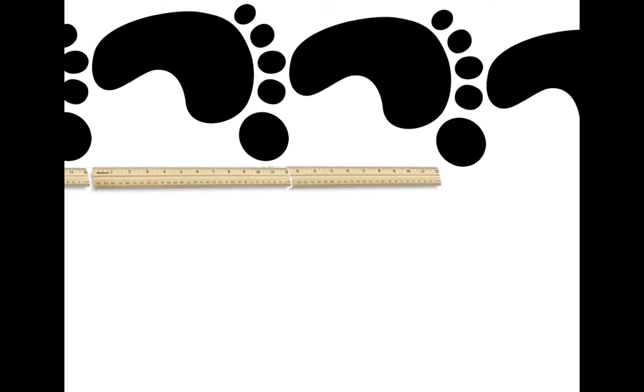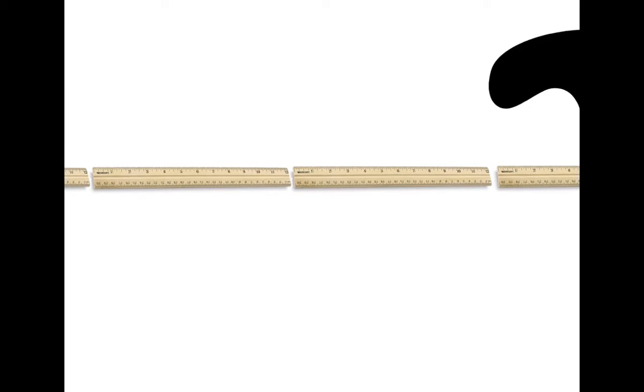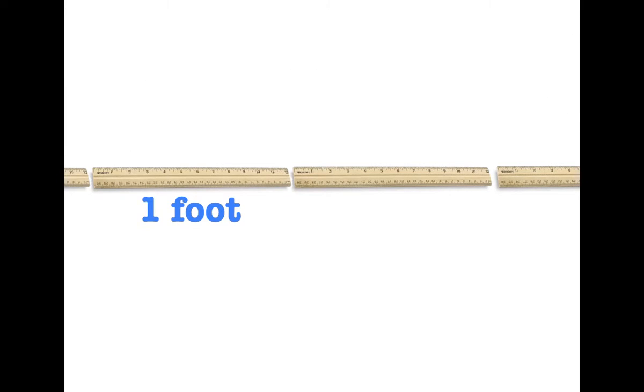Yeah, feet. No, not like your feet and how they might smell or how clean or dirty they might be, but feet like the unit of measurement, feet. So, we all know that 1 foot is equal to 12 inches. I think we all know that.